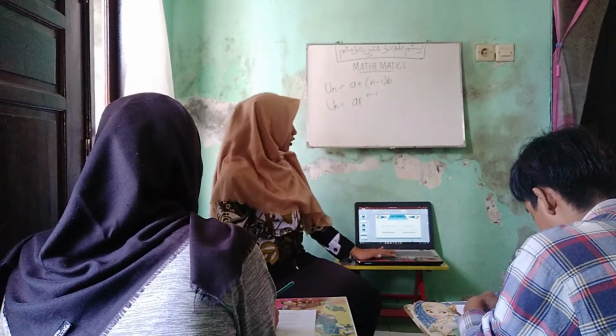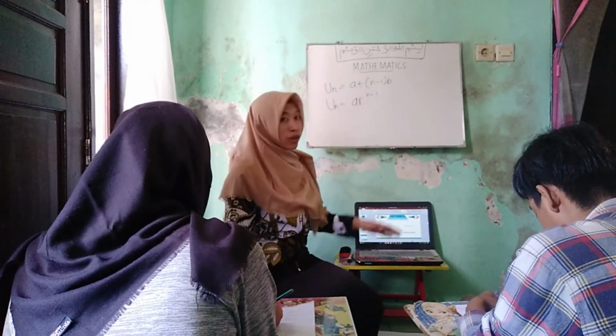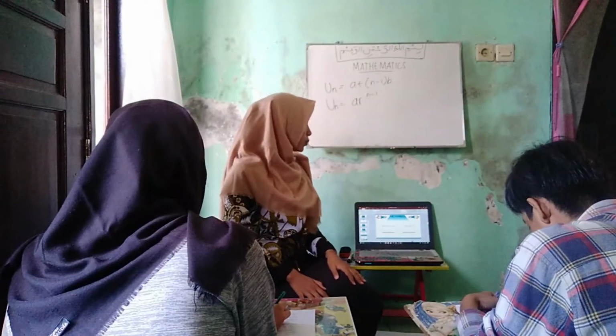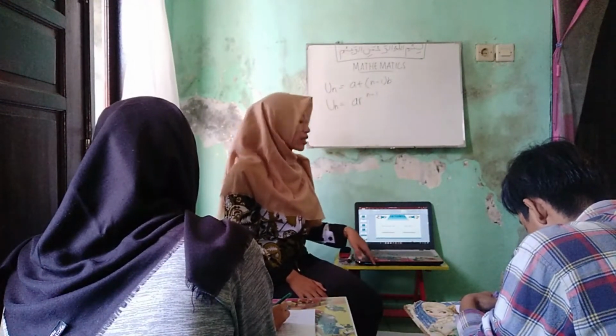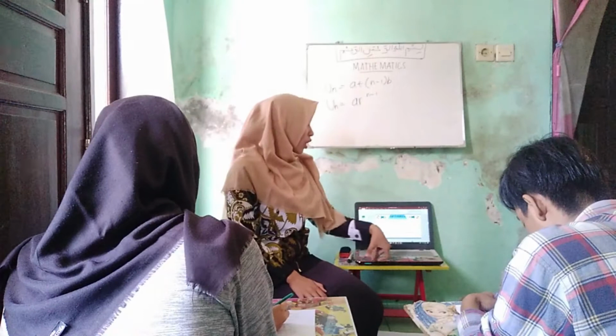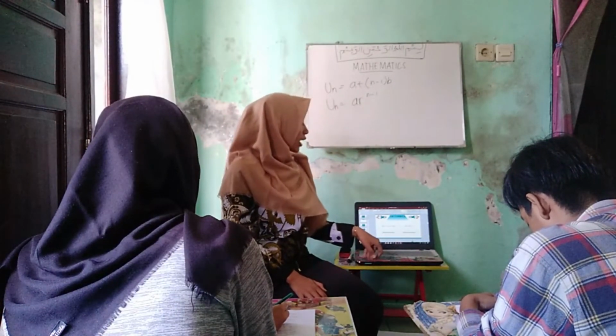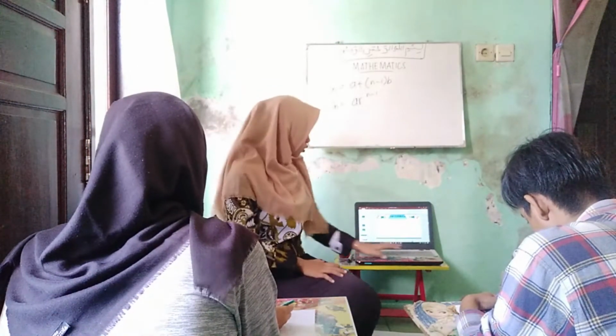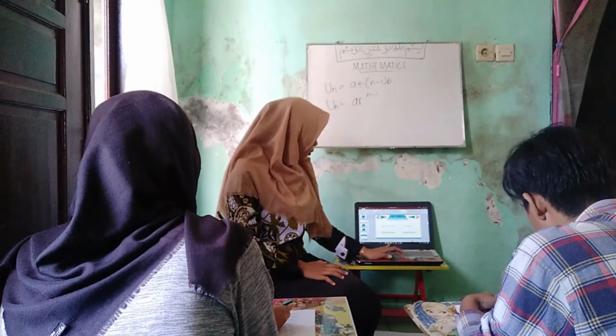Okay, this is the formula of geometric sequence, right? Yeah, the arithmetic sequence formula is Un is equal to a plus (n minus 1) b. And the formula of geometric sequence is Un is equal to a r to the power n minus 1. Okay, good student. And then next, I want to ask you, what is the advantage if you know the formula of how to find the Un of arithmetic sequence and geometric sequence? Oh, maybe we can count the sequence of something easily, ma'am.